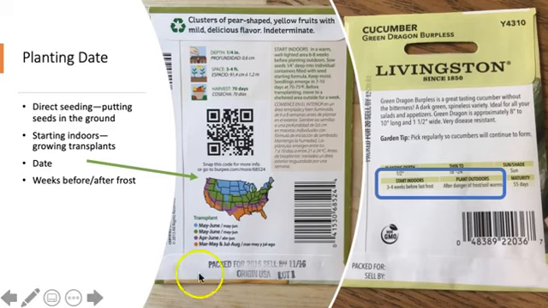So on this seed packet here, we have a map of the United States, and each area is color-coded for what months of the year you can start planting. On this seed packet, it just says that you can start indoors 3 to 4 weeks before the last frost. And then you can plant outdoors after the last frost has passed.